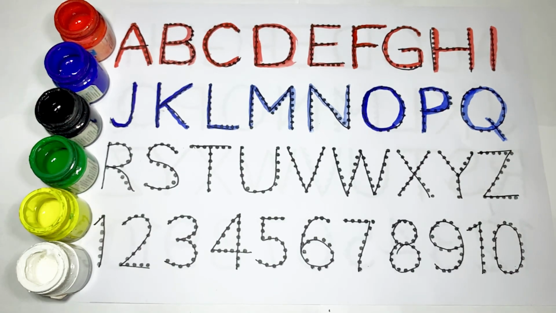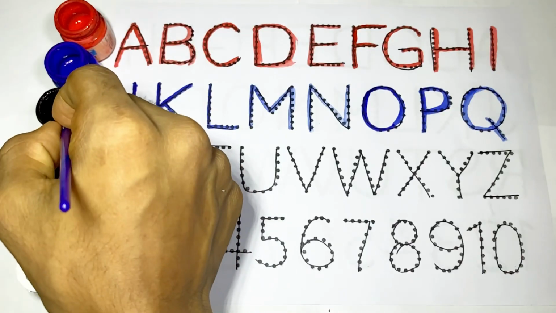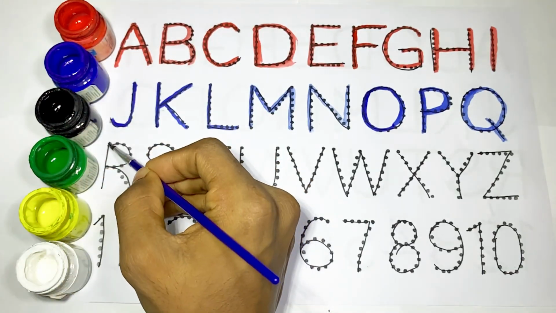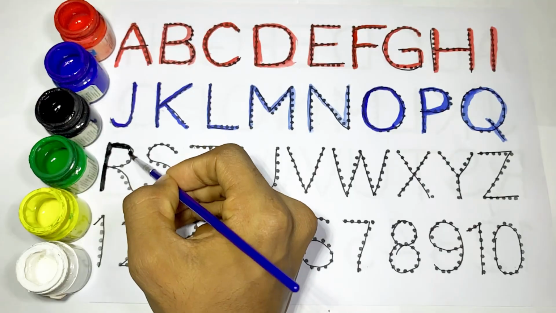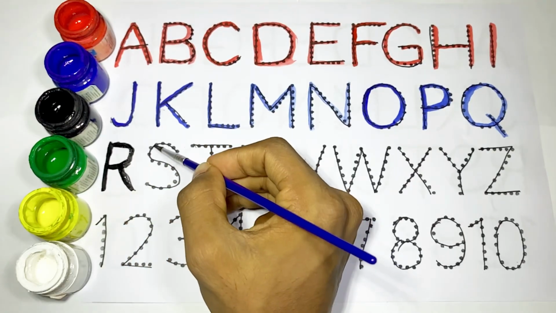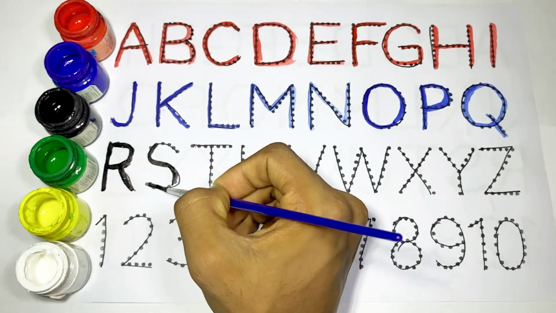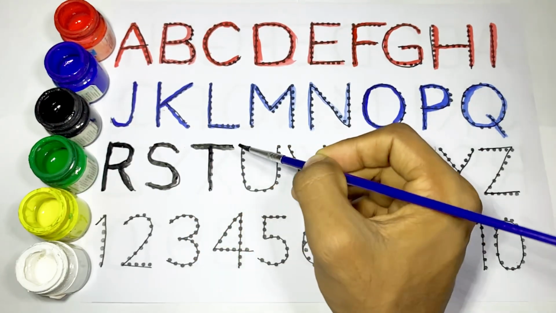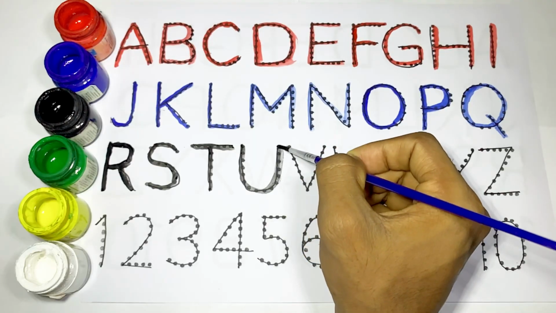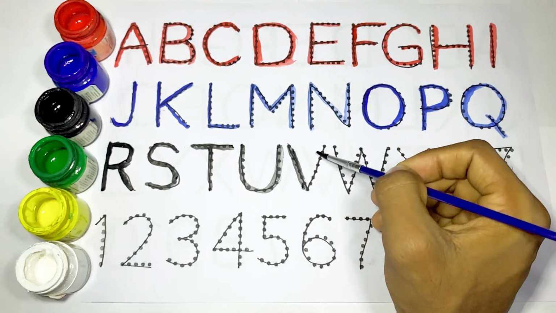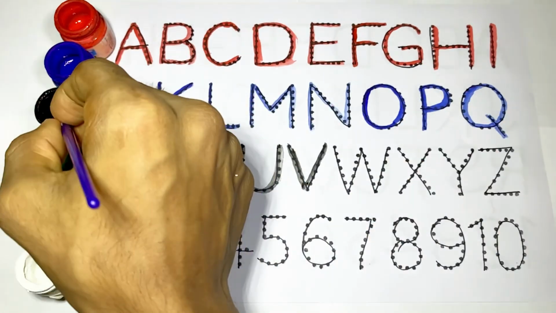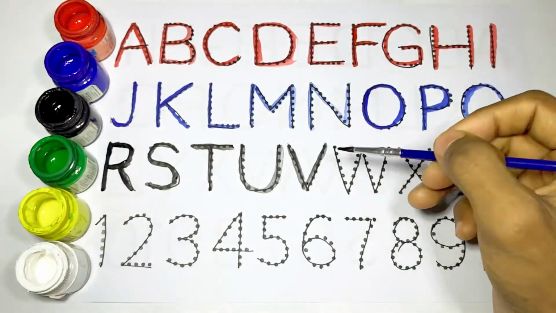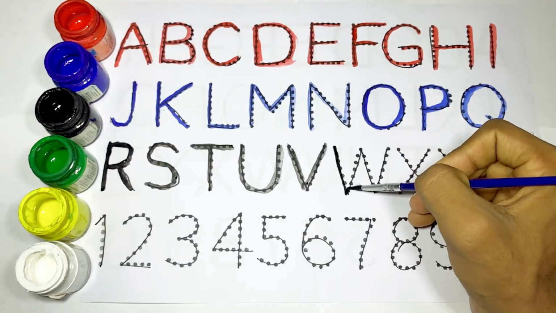Kids, now draw R. R for rose, and use black color. The alphabet R. S. S for sun. T. T for teacher. U. U for umbrella. V. V for van. Kids, again use black color and draw W. W for wallet.